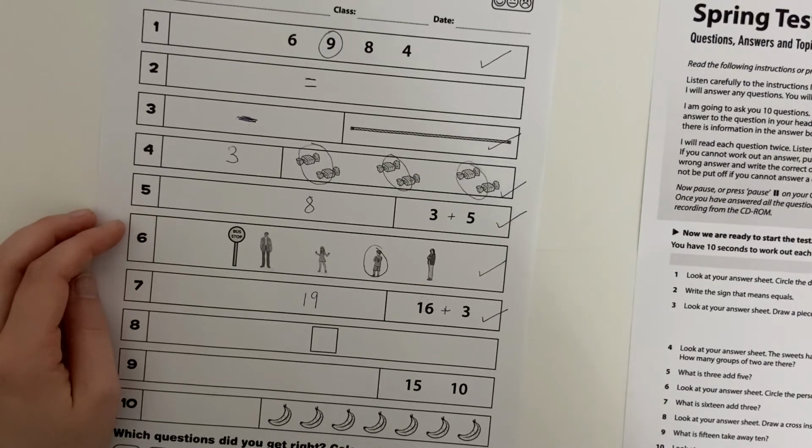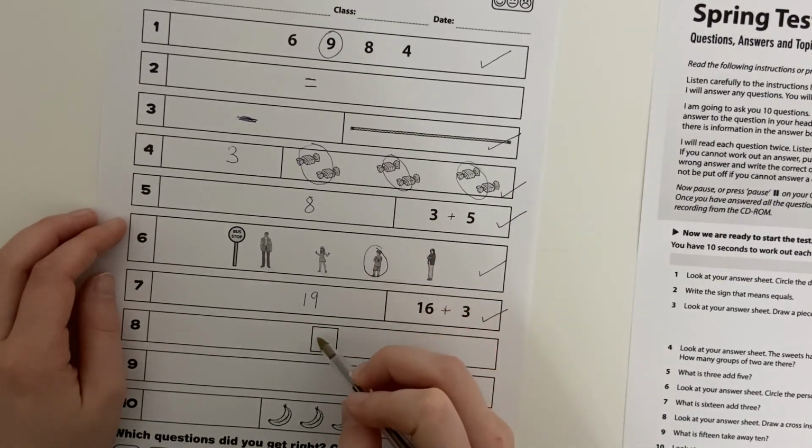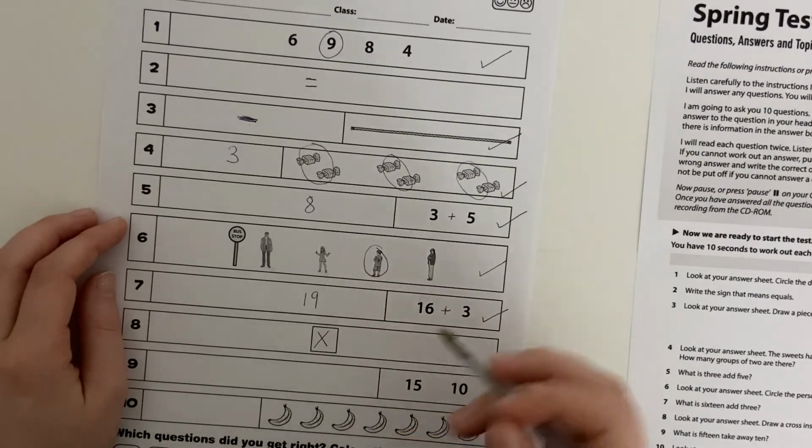Number 8. Look at your answer sheet and draw a cross inside the square. So the really important word there is inside. So make sure that the cross is inside the square.